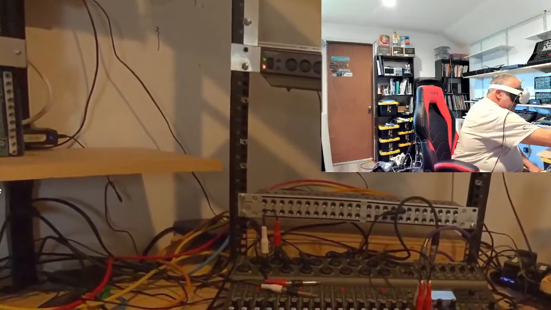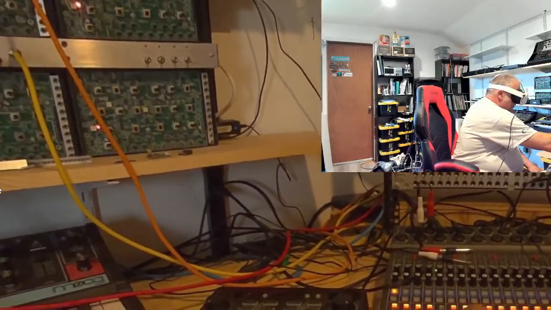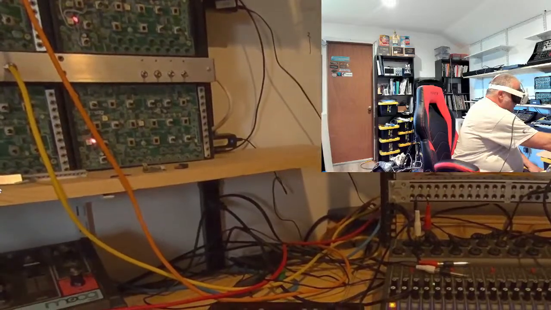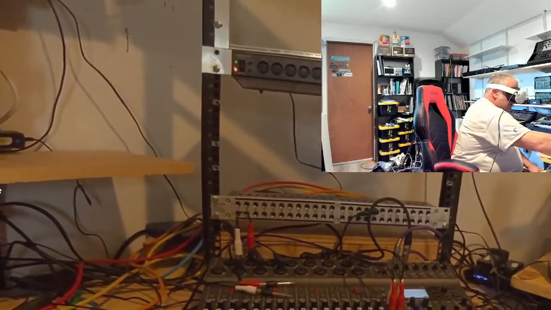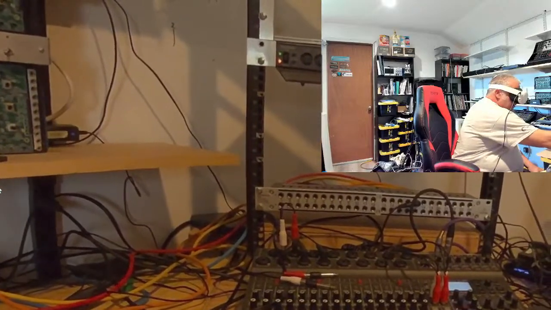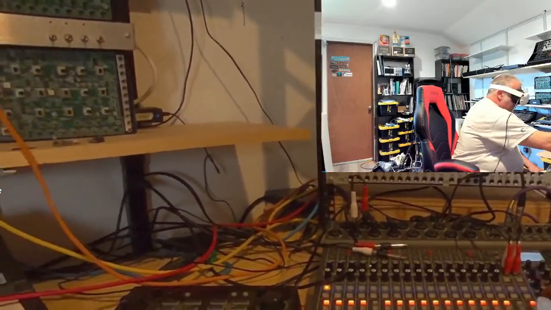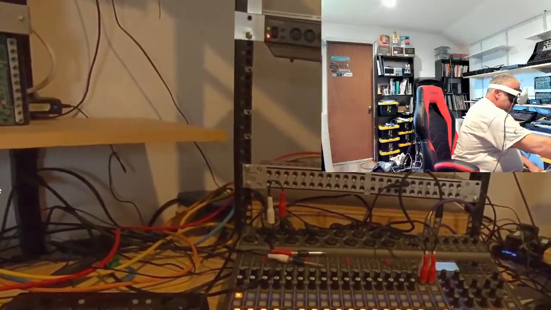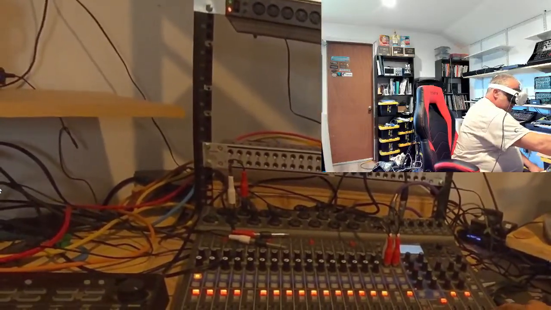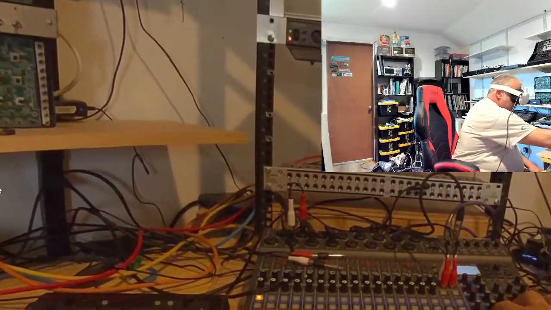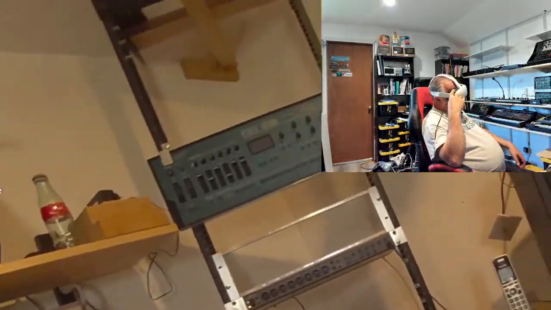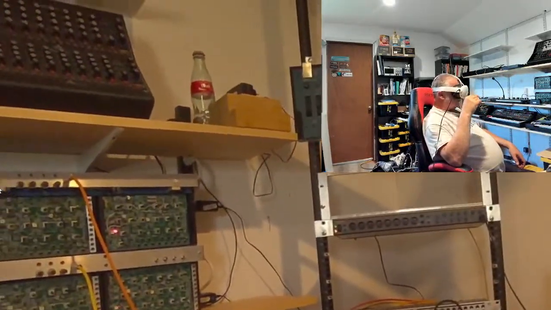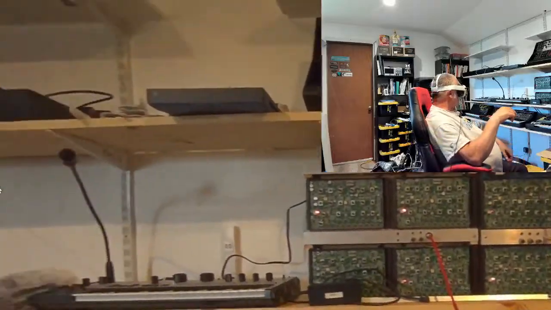So I can turn it off in the B mix and I can still have it in the master mix. So it's off in the B mix. So I'll work out the best combinations of those.